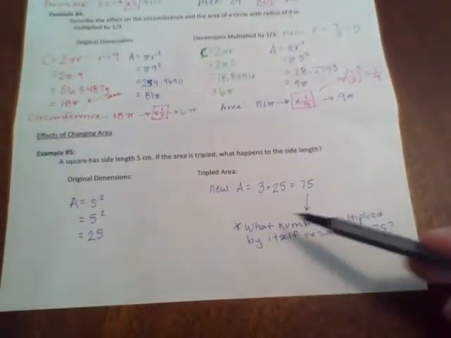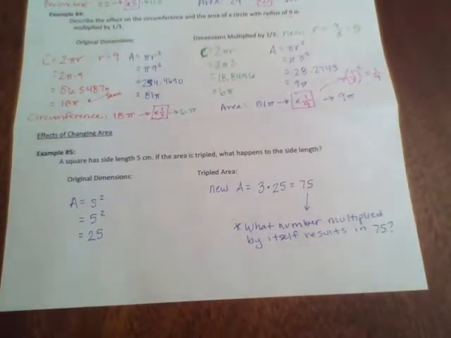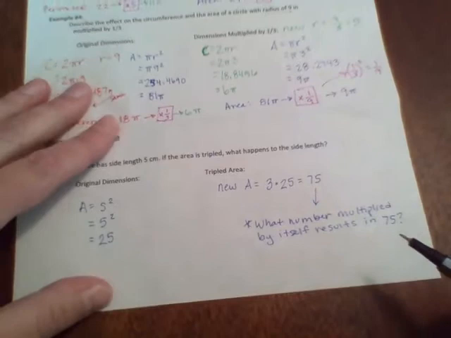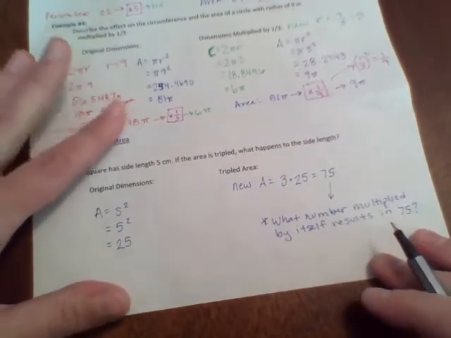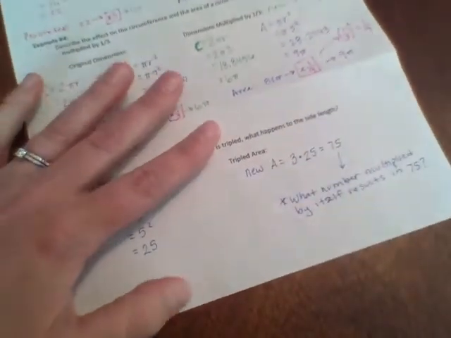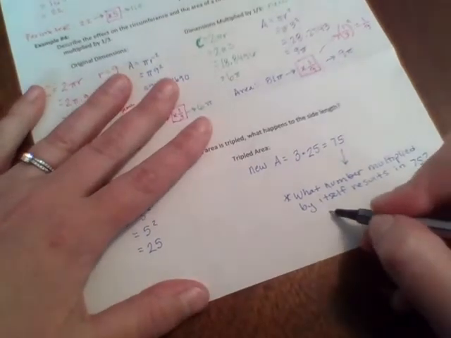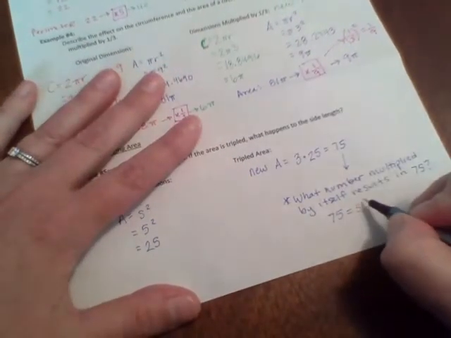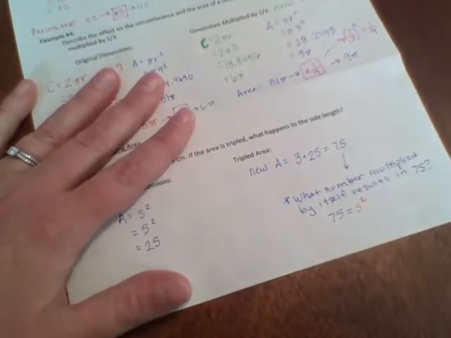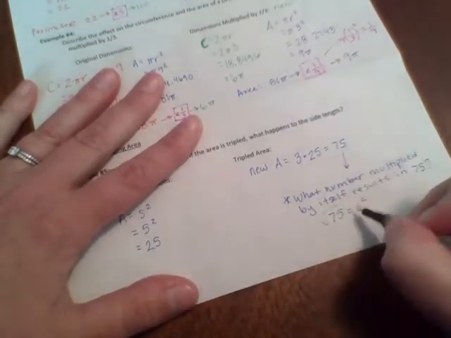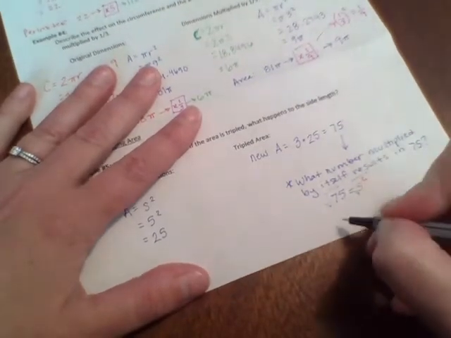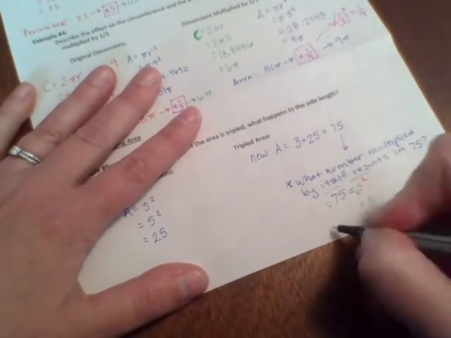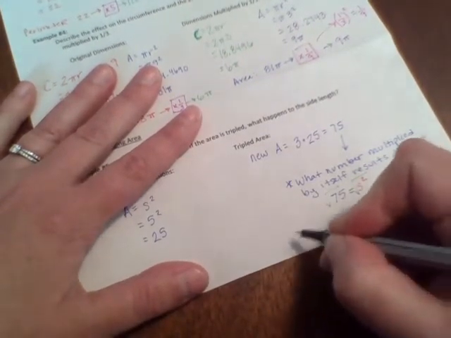All right. And so, of course, technically, what number times itself making 75 is actually taking the square root of it, because we're asking 75 is supposed to equal some number squared. And so how do we undo a square? We'd take the square root. And so we'd end up with a side length of the square root of 75.